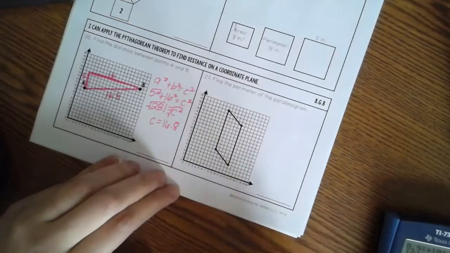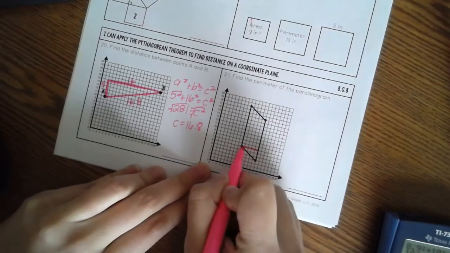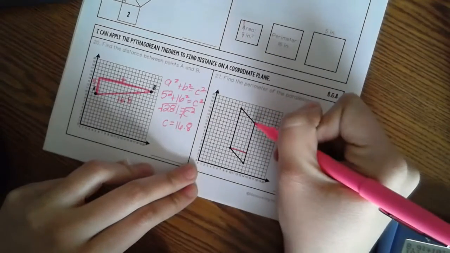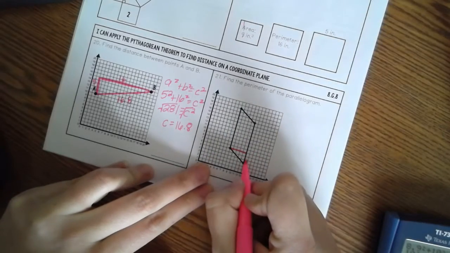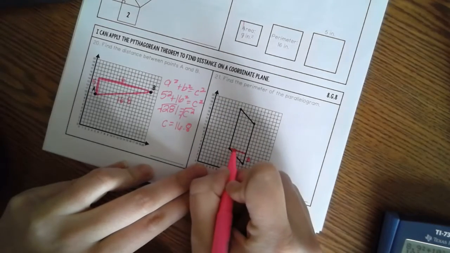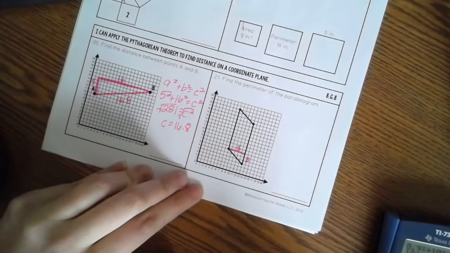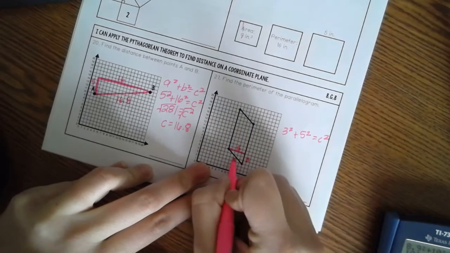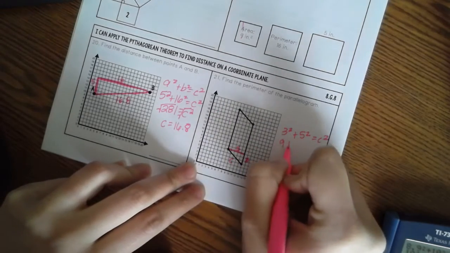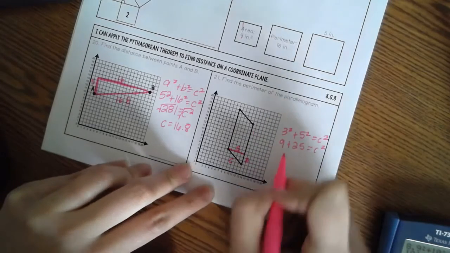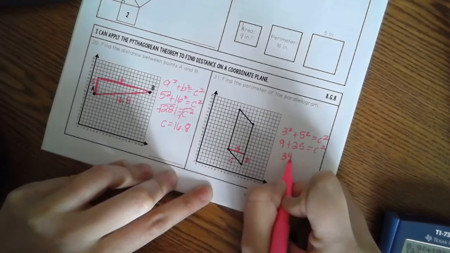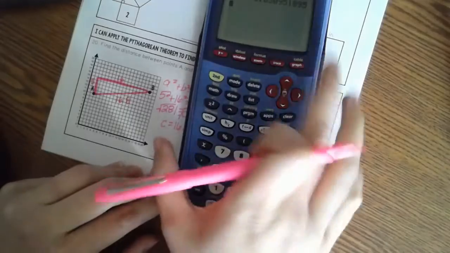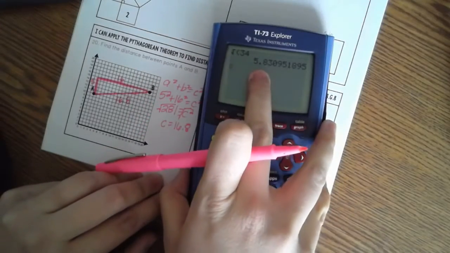When you're trying to find the perimeter of the parallelogram, remember, you need to create a right triangle in order to find this diagonal. So I figure out what this side length is, 1, 2, 3. This one is 1, 2, 3, 4, 5. 3 squared plus 5 squared is equal to c squared, which is what I'm solving for. 9 plus 25 equals c squared. So that's going to give me 34. Take the square root of 34. And my diagonal is going to be 5.8.